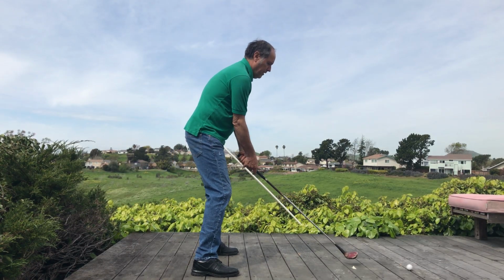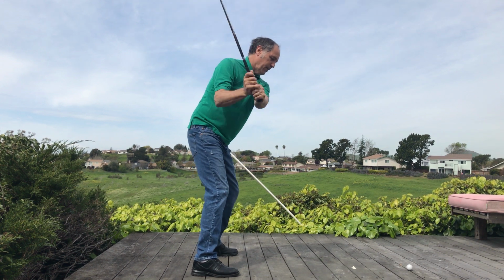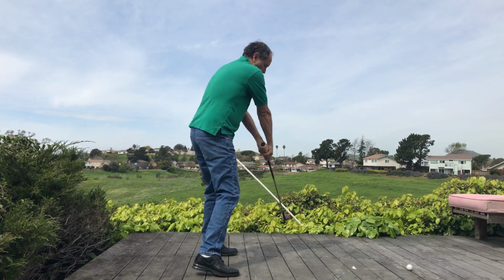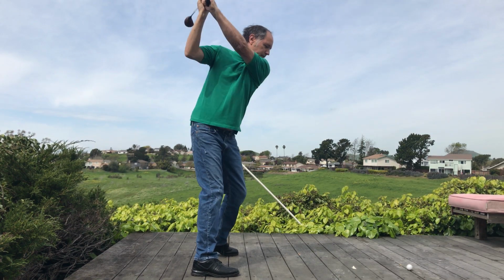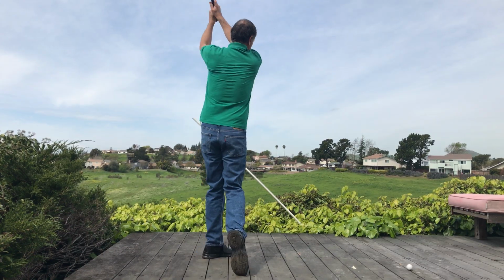Most golfers are told to swing upright here, and they come down steep and they throw their right arm at it to close the club face. The other golf swing looks like this. You see a lot of this stuff going on.